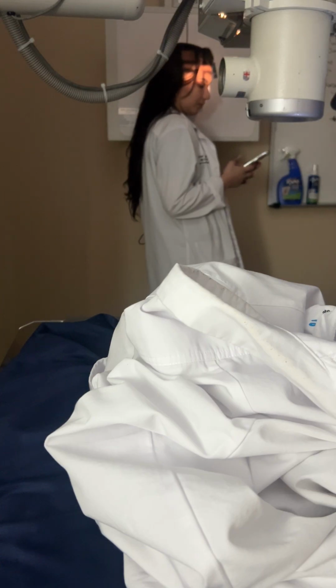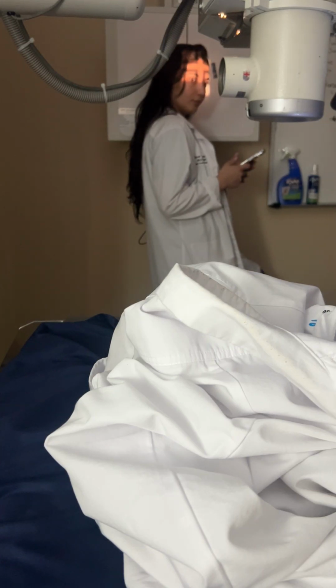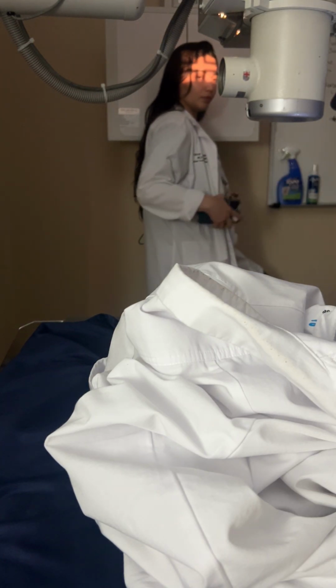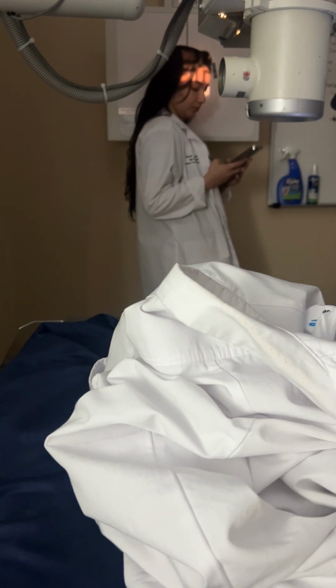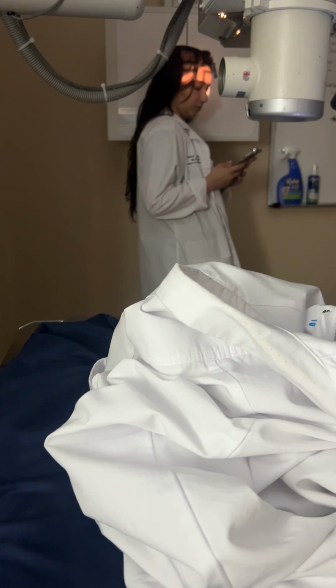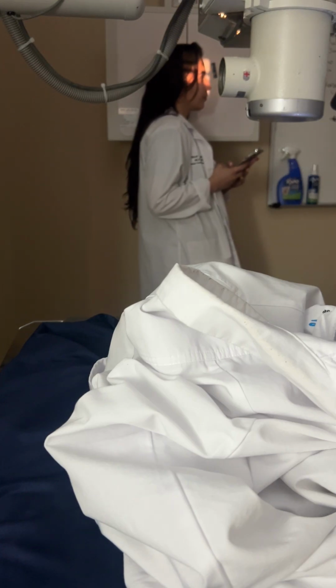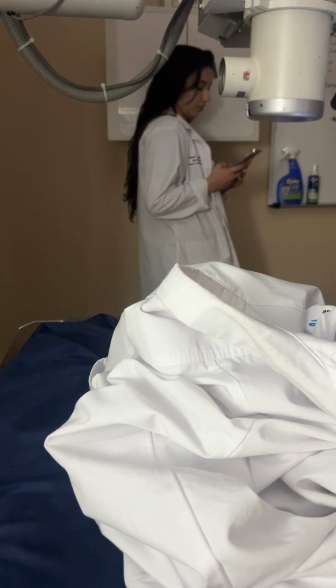So what are the views for the mandible? Axiolateral oblique, and AP or PA. Is there another page? Why did he say 3 positions? I don't know, because I only count 2. Okay. We're only going to do 2. We're not going to make it hard. Yes. Just the 2 positions. That's all I see.